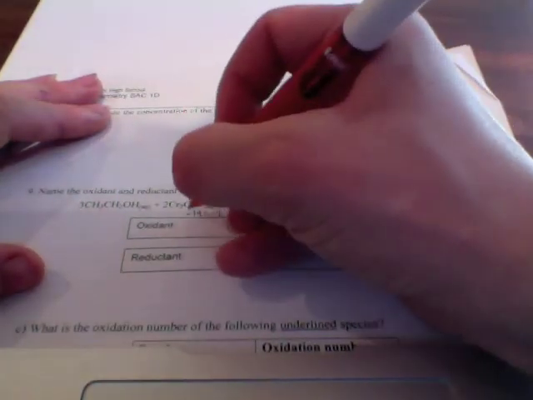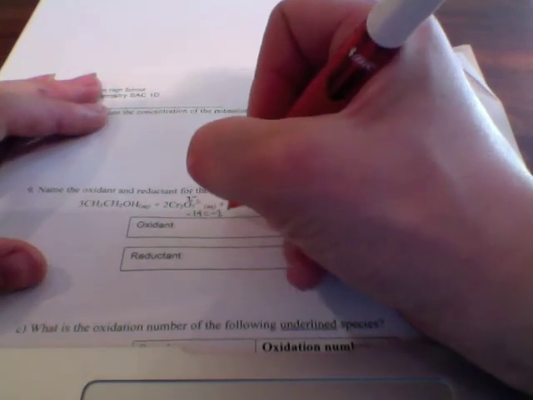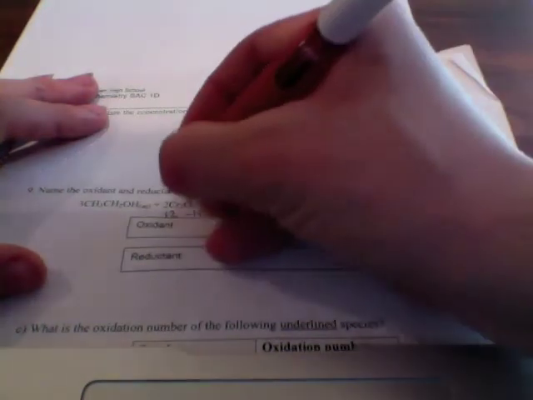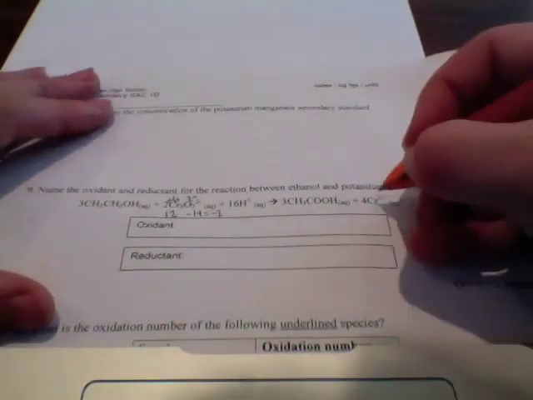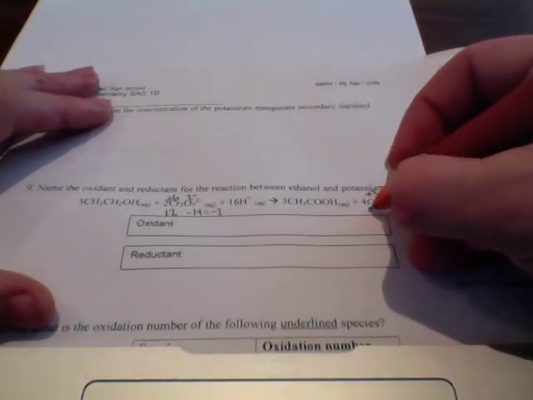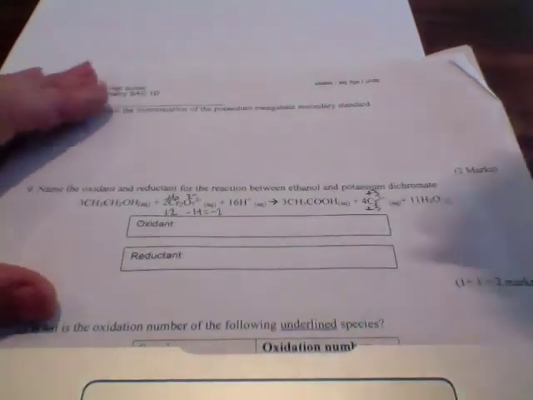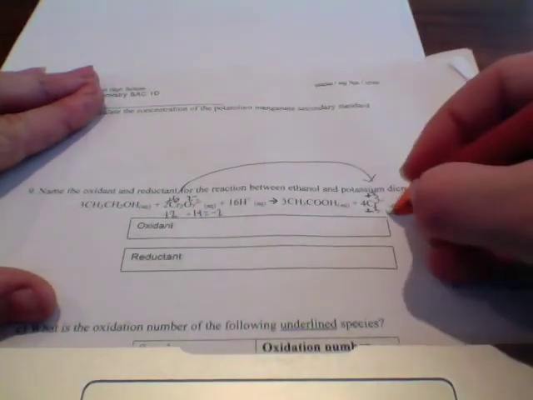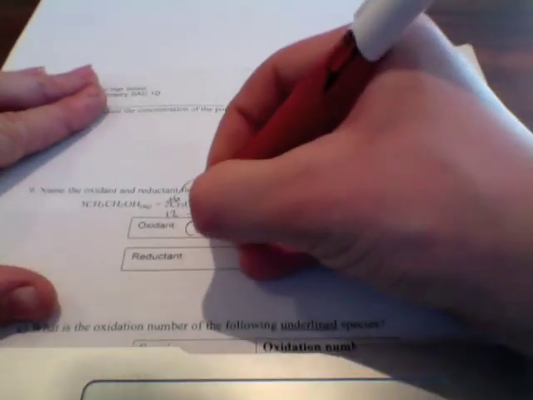And we've got x minus 14 equals negative 2. And so it would be 12. So plus 6. Now let's have a look at chromium on this side. We have a plus 3. Plus 3, right? So chromium has been reduced. So it is the oxidant.